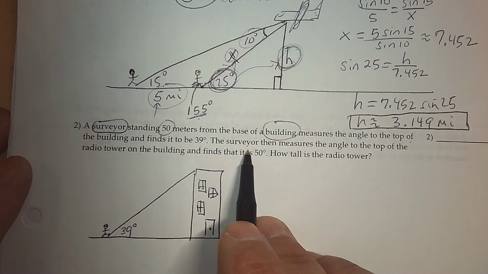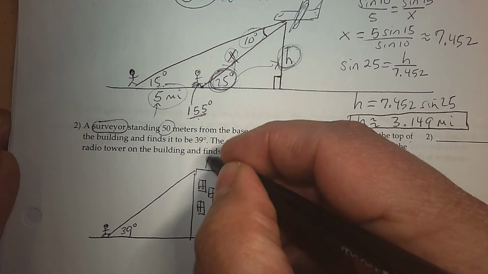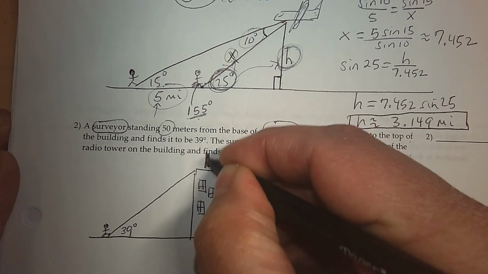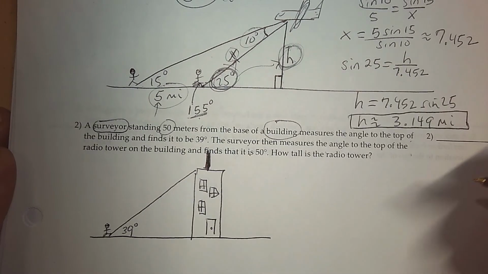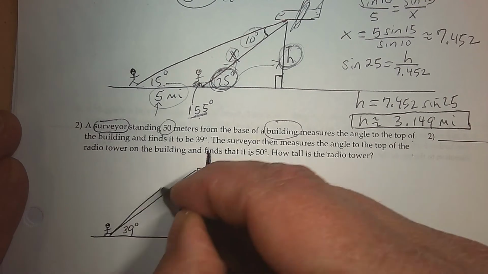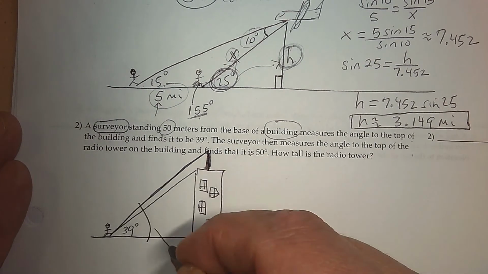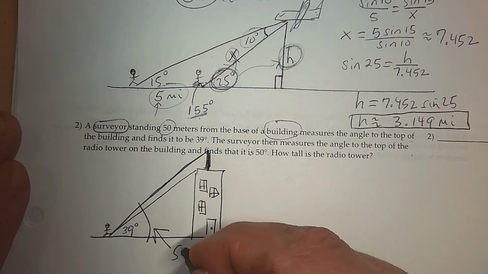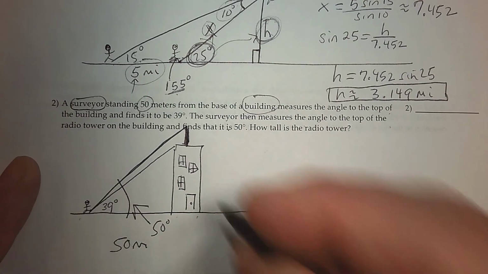He then measures the angle to the top of the radio tower on the building. So on the building there's a radio tower. Whatever you want to draw, there's something on top of the building, right? A tower? Yeah. And then he measures to the top of the tower, and now that whole angle is 50 degrees. And we know the distance to the base is 50 meters. So let's start there.